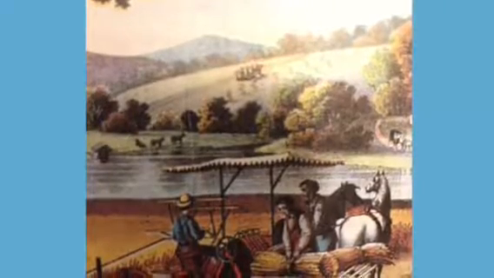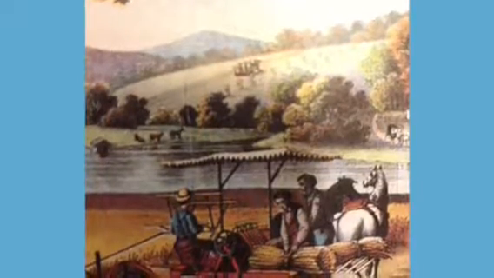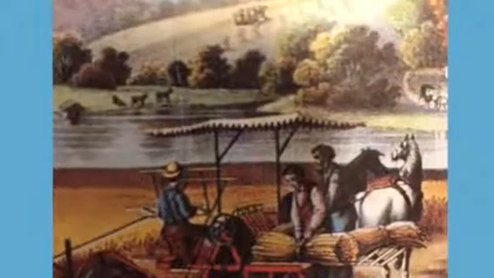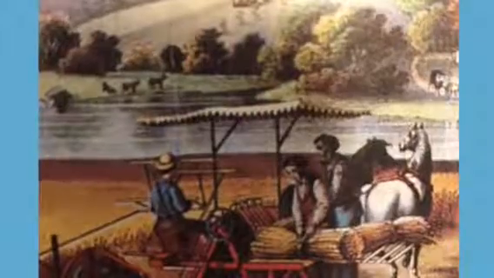The economy in the South changed from agriculture to manufacturing after the war, and the South eventually joined the North in manufacturing, which led to the Industrial Revolution. Before the war, the Southern and Northern economies were very different from each other. The North's economy was based around shipping and manufacturing, whereas the South's economy was based around slaves working on plantations and the growing of cash crops.